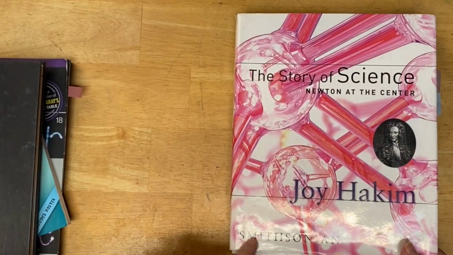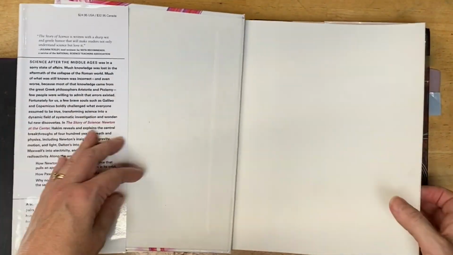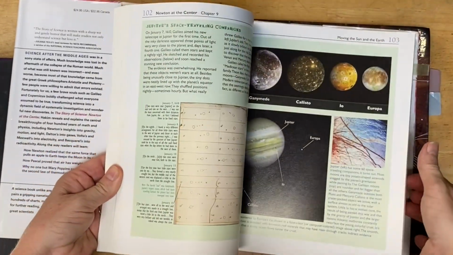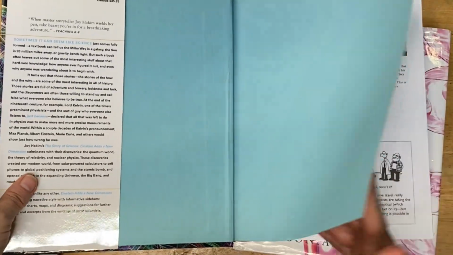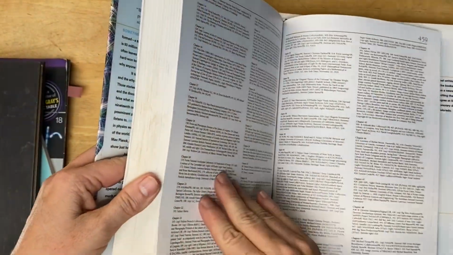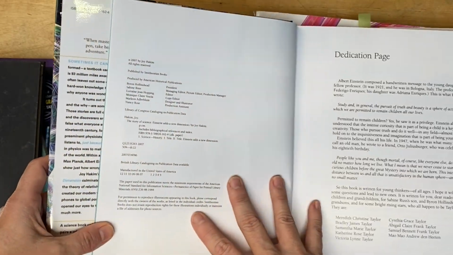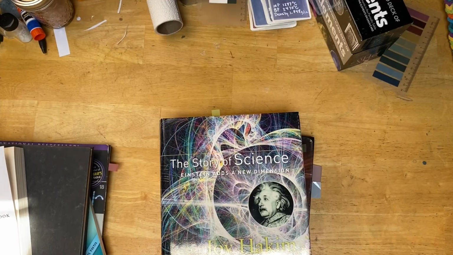These are also Smithsonian books, so you know they're high quality. And then the third book, Einstein Adds a New Dimension, goes through Einstein to the current age, whenever it was published in 2007. So I'm sure we have a lot missing here, but these are some of the books we're using and some of the other books that are optional.